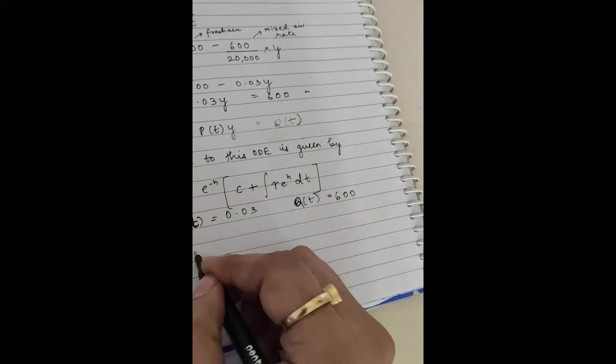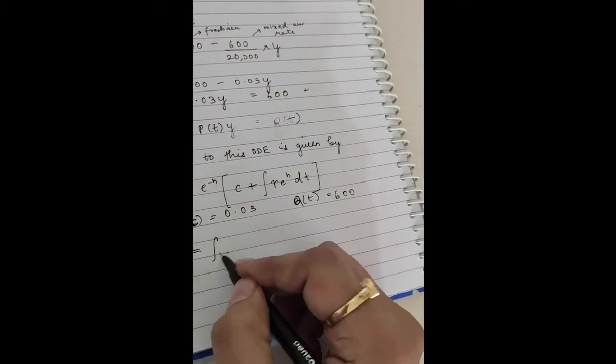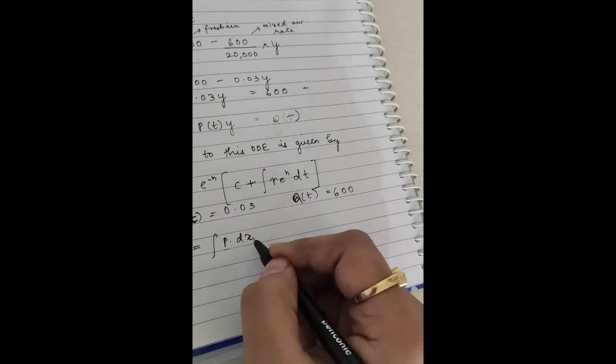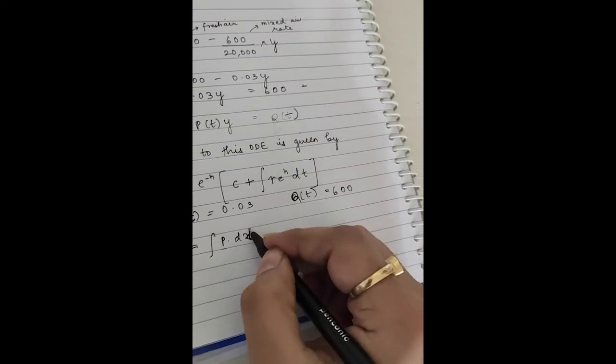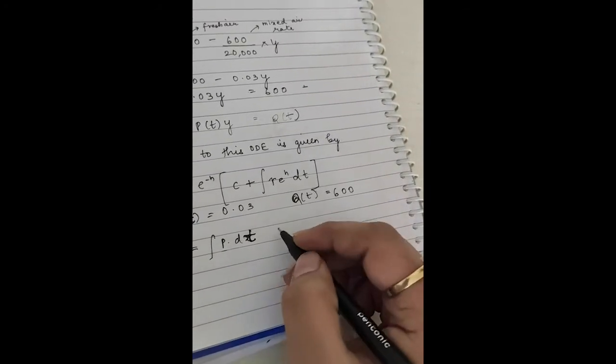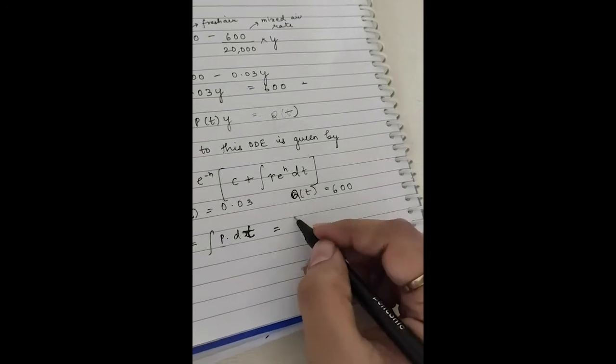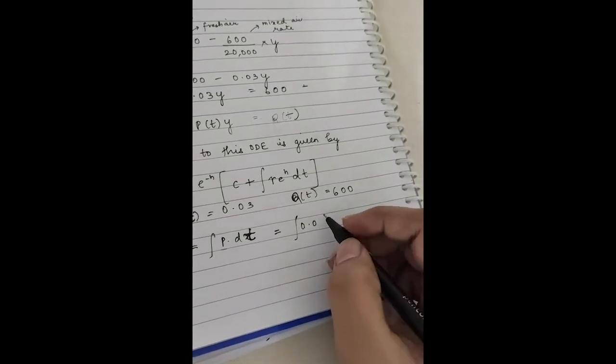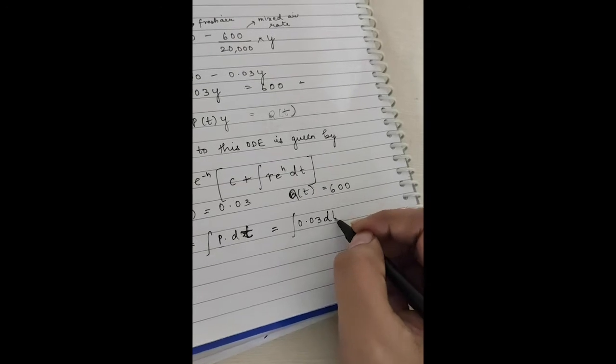To calculate h, we have this formula: h is equal to integral of p dt, which is integral of 0.03 dt.